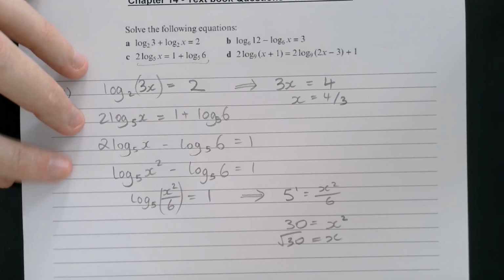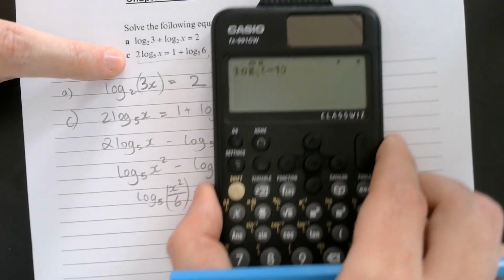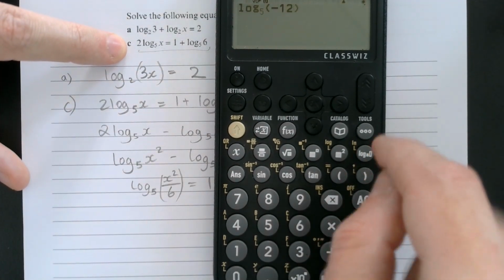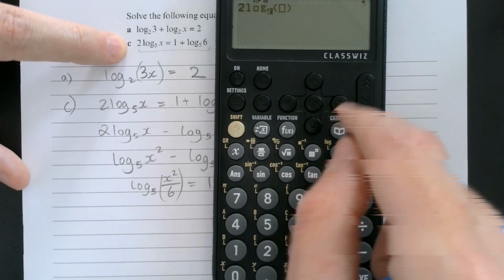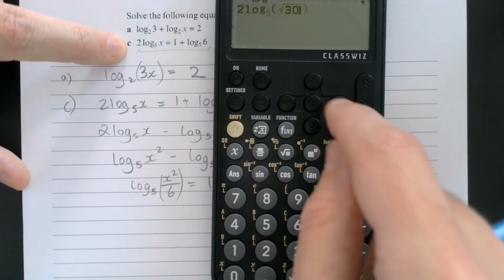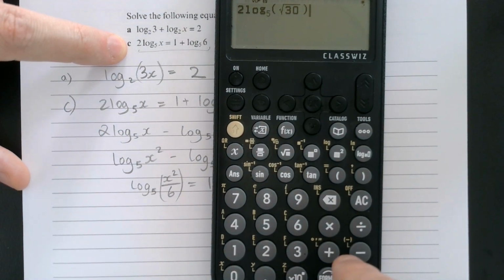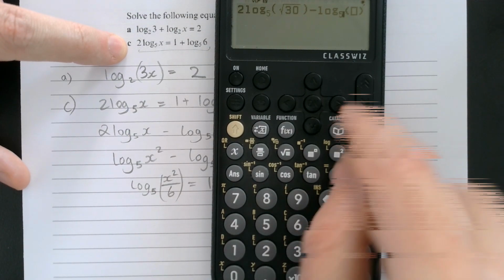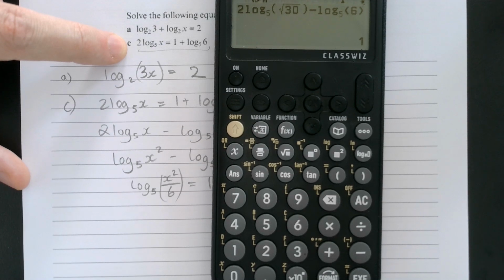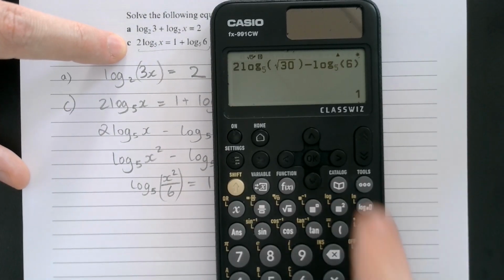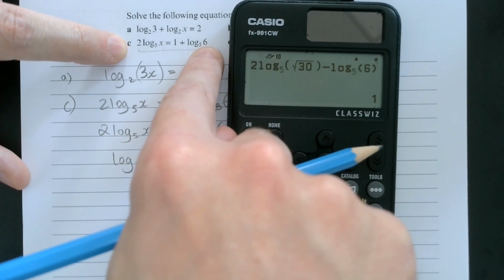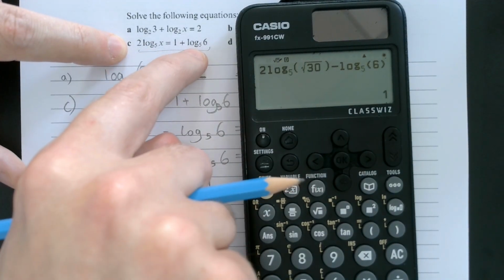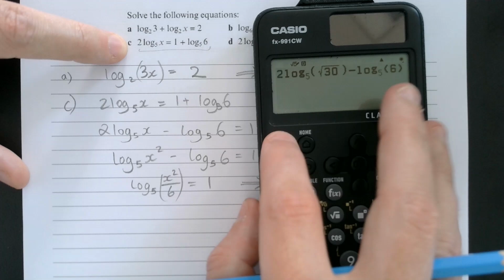If you want to check your answer, I'd just go back. What was my answer? Root 30. So 2 log base 5 of root 30, take away log base 5 of 6, should be equal to 1. You didn't see all that, but put it back in and check that it adds up. So I did that one, take away log base 5 of 6 and it did equal 1.